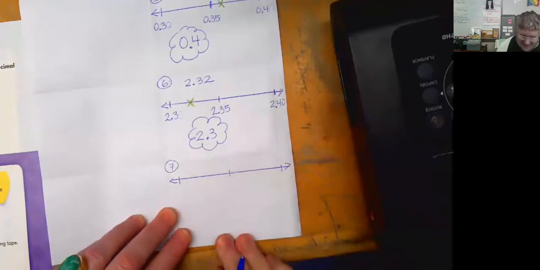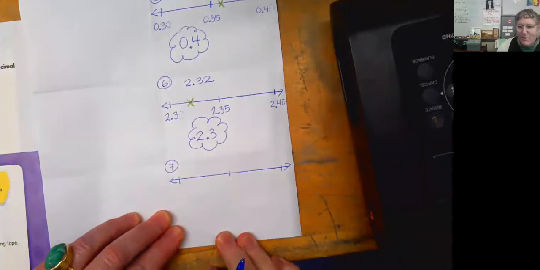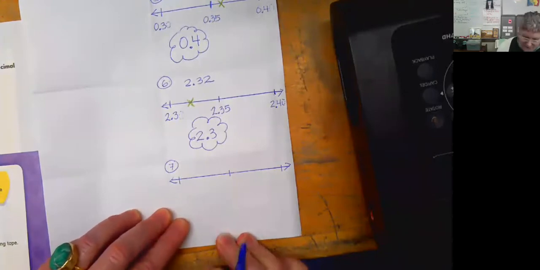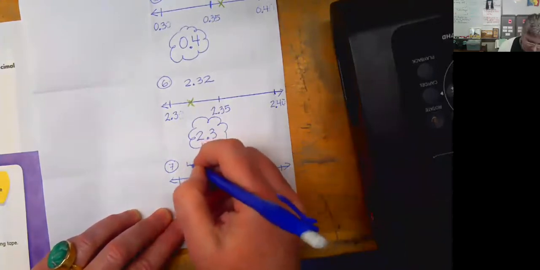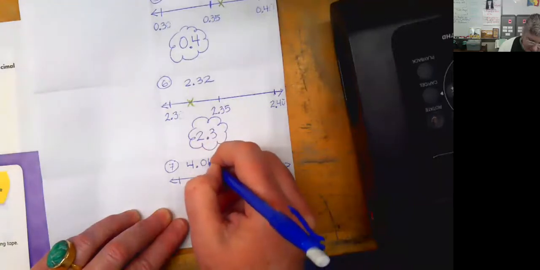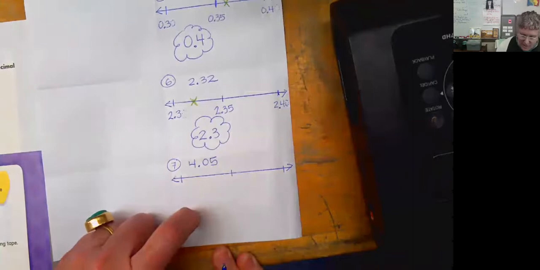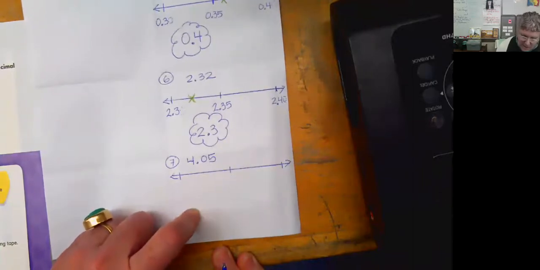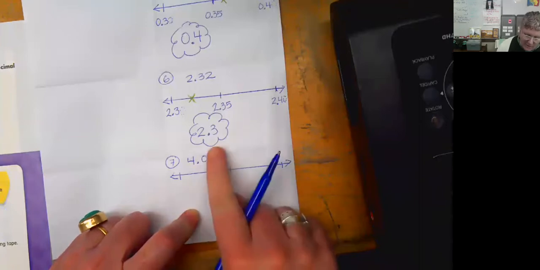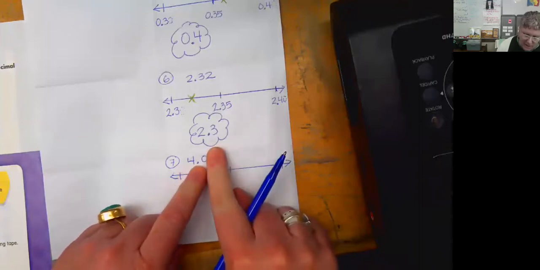Okay. Our last one is probably going to be hard because they're good at making things difficult when it's the last one. So I have 4 and 5 hundredths. So if I'm looking at tenths, I would probably say between 4.0 and 4.1.